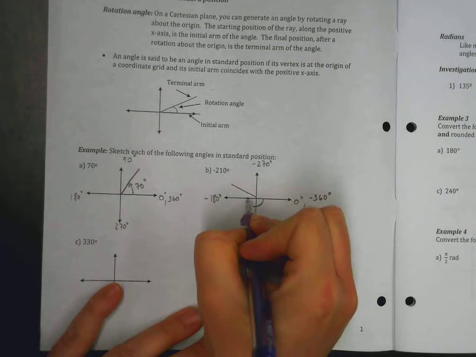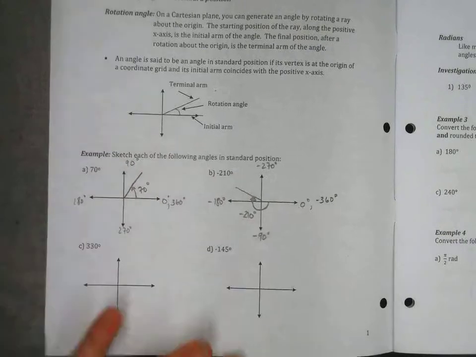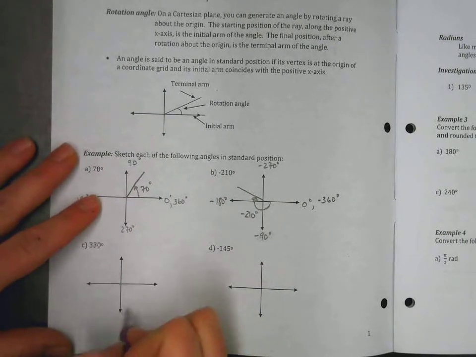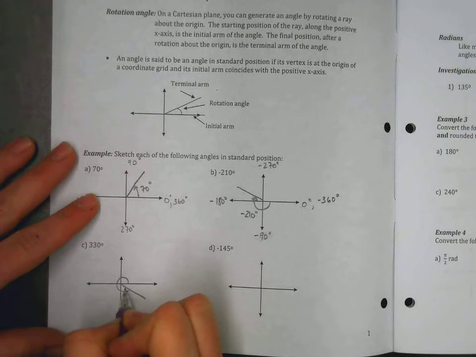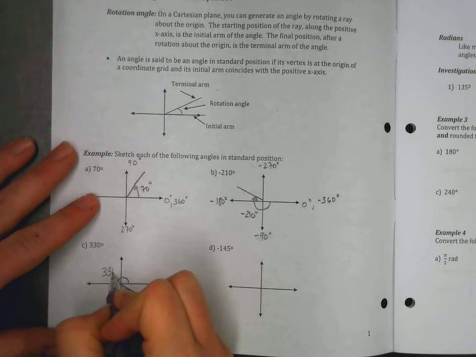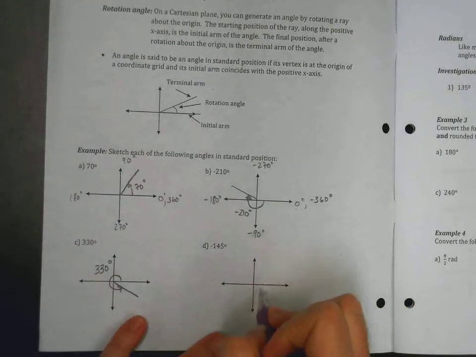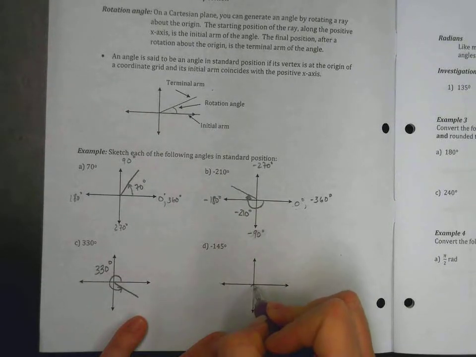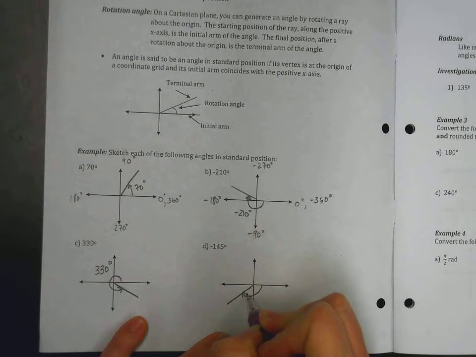Positive 330 would occur somewhere between 270 and 360. So positive, we rotate in the counterclockwise direction. And then finally, negative 145 would fall between the negative 90 and negative 180 position, somewhere here. All right, so that is a review on angles in standard position.